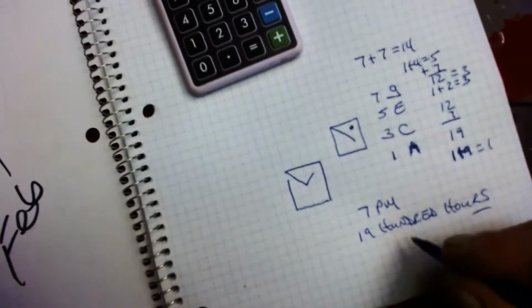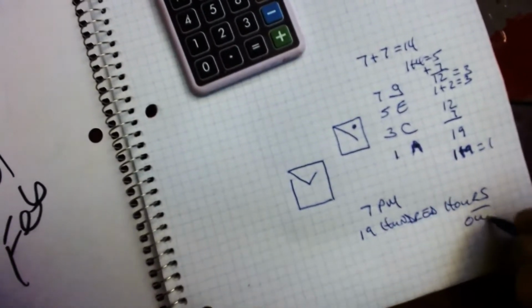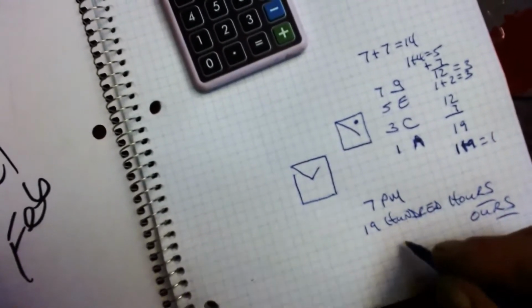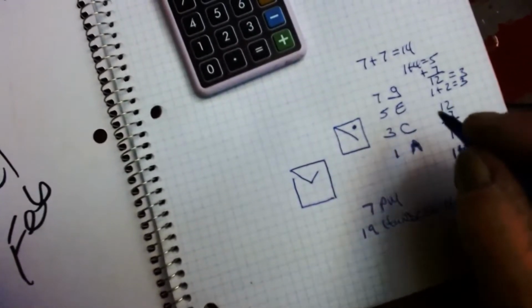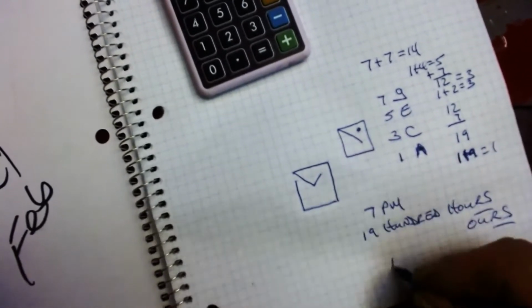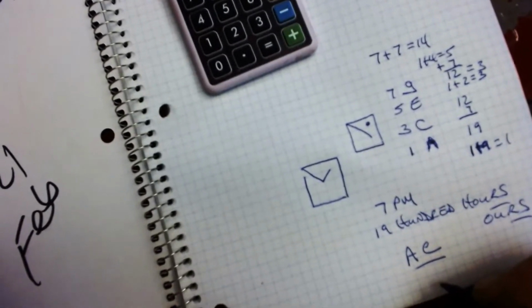That's right. 1900 hours. Our spirit in the gateway passes through number 19.